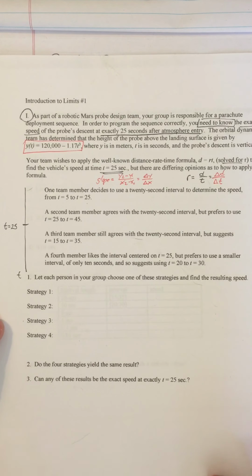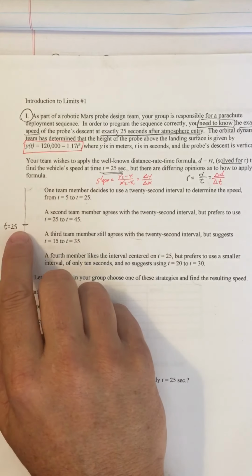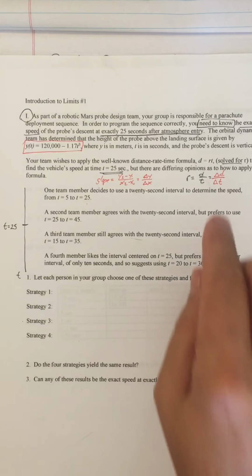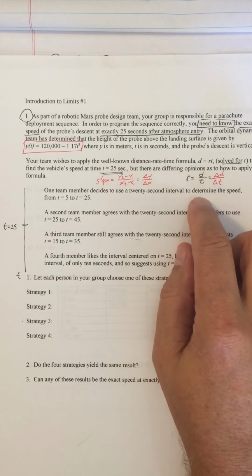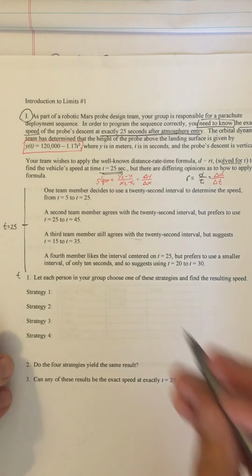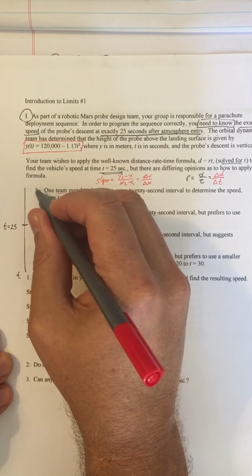So the problem that we have with getting a speed at a certain exact time is that in order to do distance over time, we need non-zero distances and times. So we need to choose an interval over which to find the speed. So we have one team member. I'm going to call this team member A.